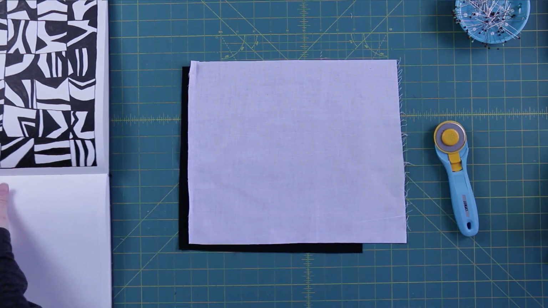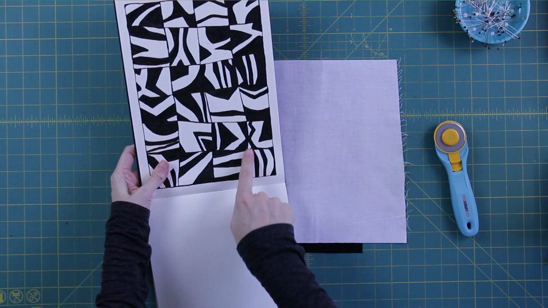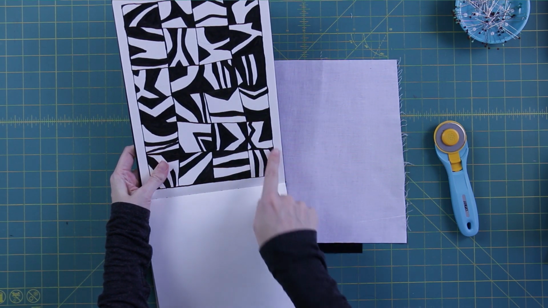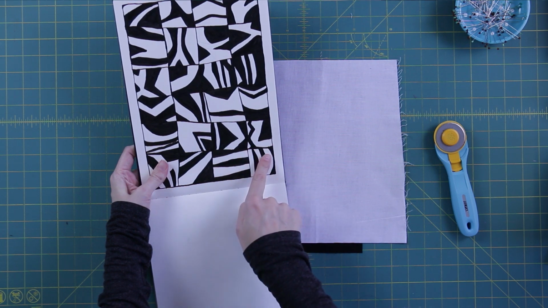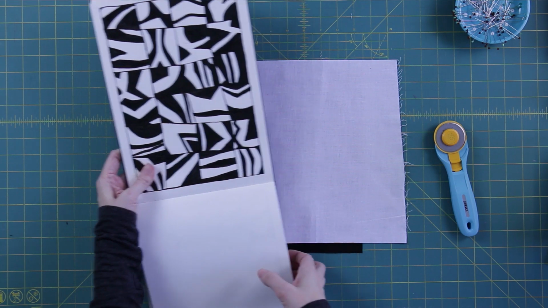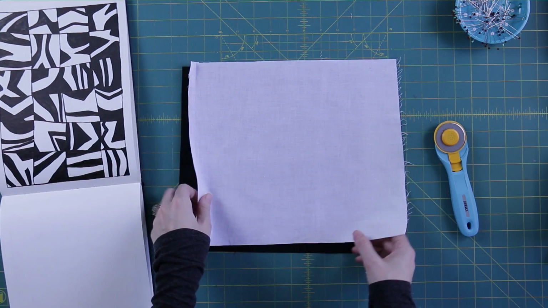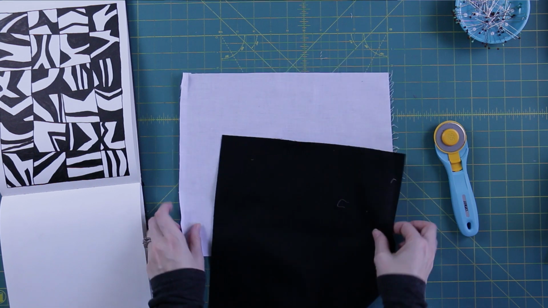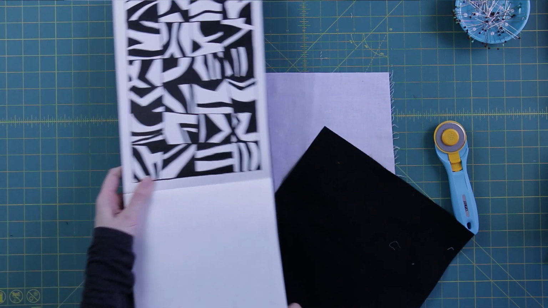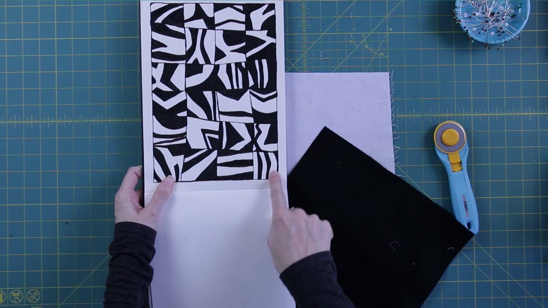Okay, so again, I'm working on this square, and I want to see how making this square into fabric changes the overall look of the design. And in the process, I'm going to show you how to piece improvisational curves. Okay, so what I'm going to do is I'm going to cut for this line right here.